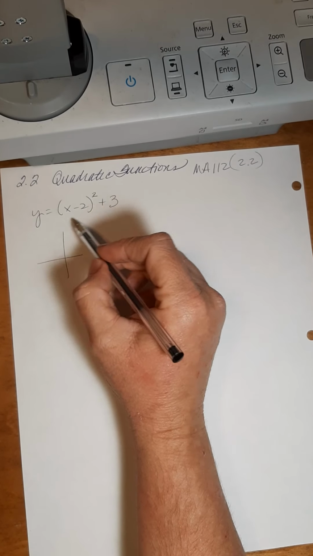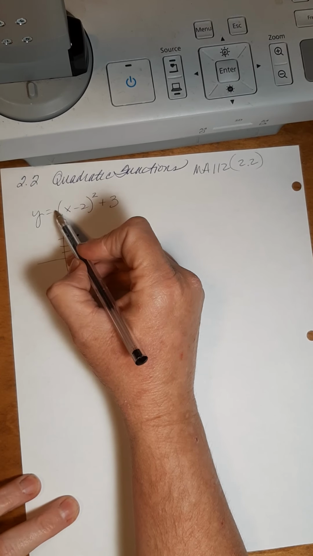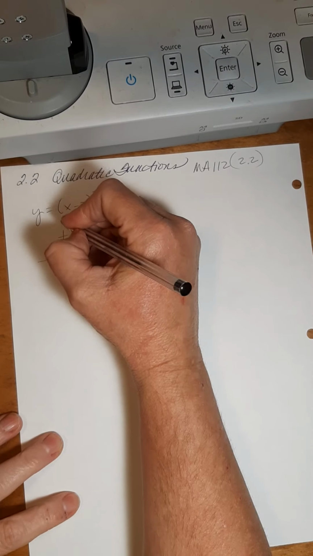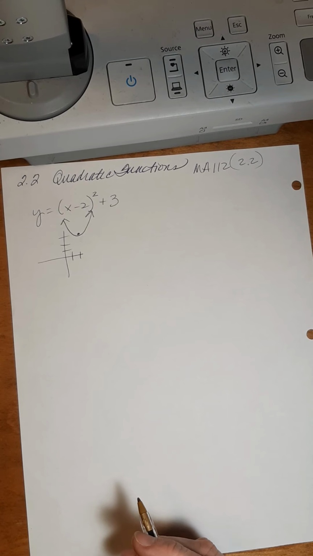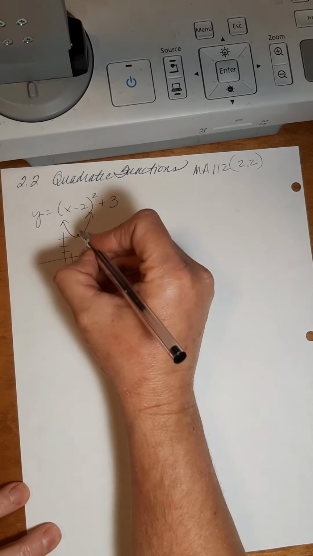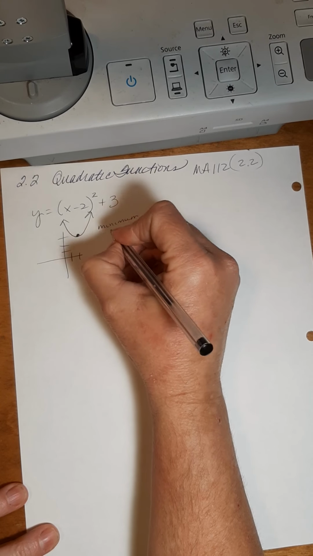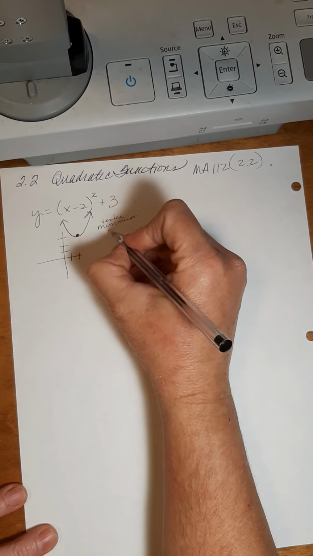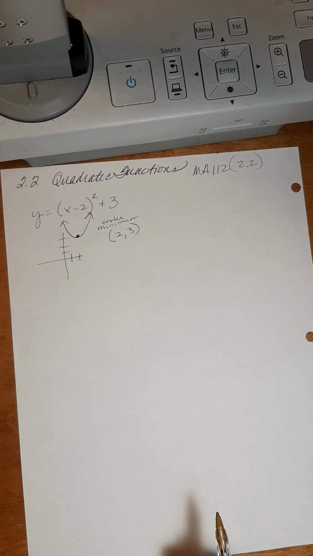we know with the x, we do what makes it 0, or right 2, up 3. Nothing out front, so it's average. There's also not a negative out front, so it's up. Now, when you're doing this, there's a couple of things that you can find. The lowest point, in this case, is a minimum. It's also the vertex, is what it's called, but the vertex is a minimum, and it's at the coordinate 2, 3.